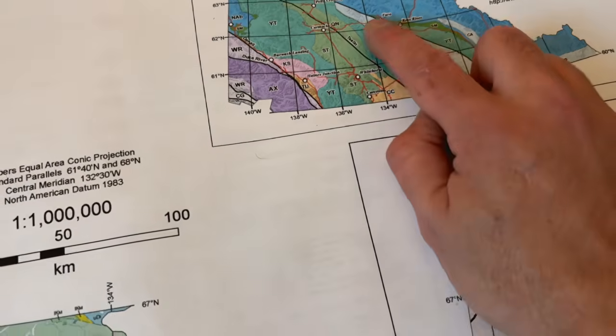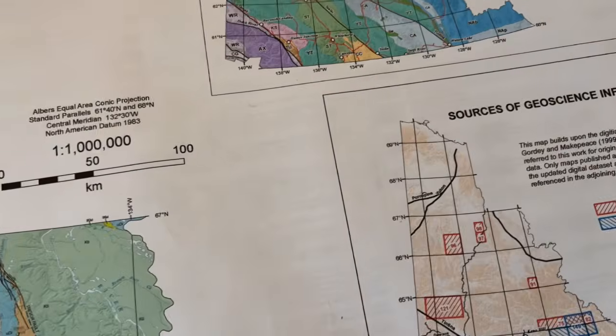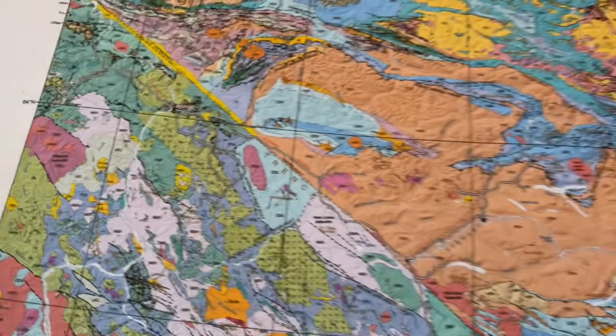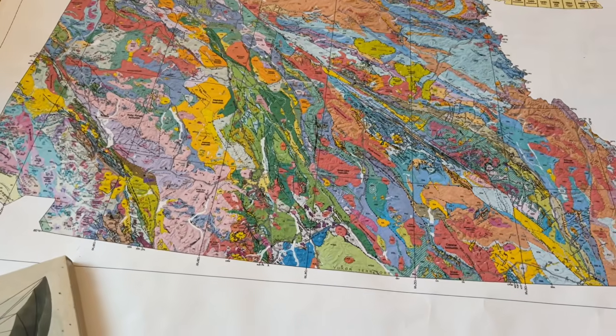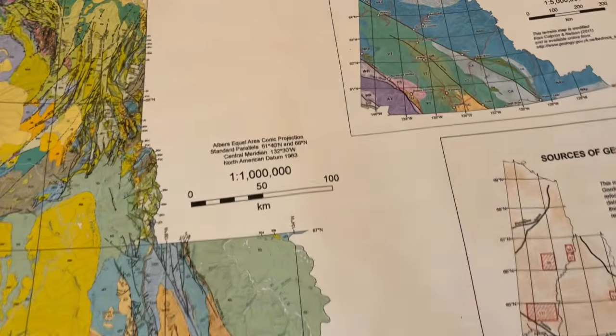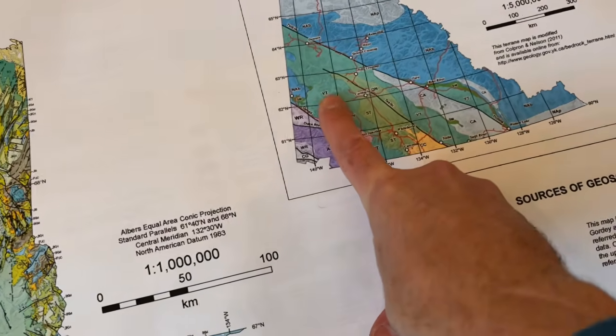Slide Mountain was mentioned, I think, in a few episodes, and that's up here. But what I really wanted to show was a little bit more detailed. Those were kind of the individual terrains, like Yukon Tintina right here.